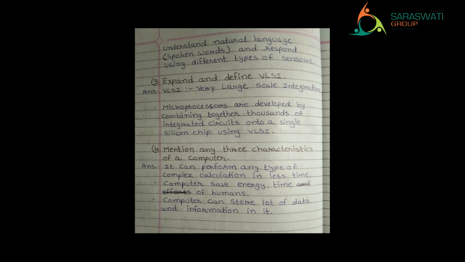Moving towards the third one, expand and define VLSI. Now expand means we have to write its full form, right? So the full form of VLSI is Very Large Scale Integration, right? And we know that it was used in the fourth generation of computers. See its definition: microprocessors are developed by combining together thousands of integrated circuits onto a single silicon chip using VLSI.